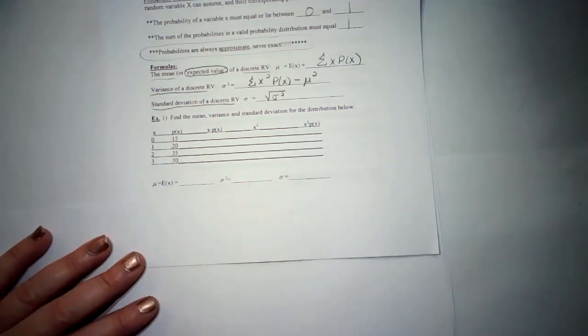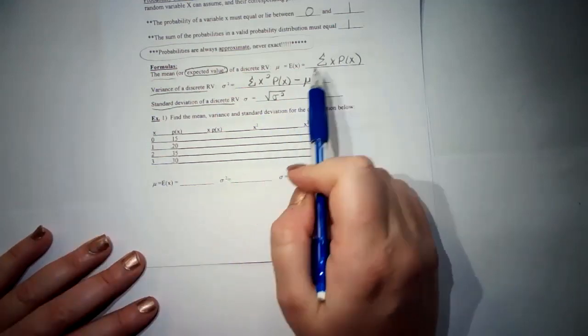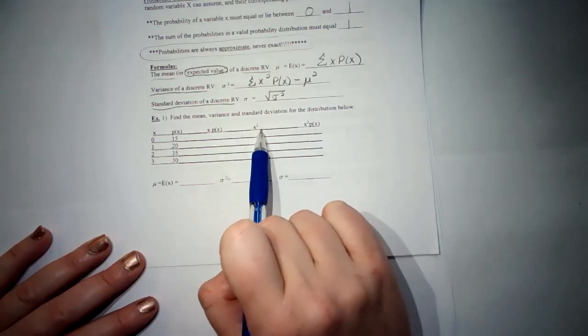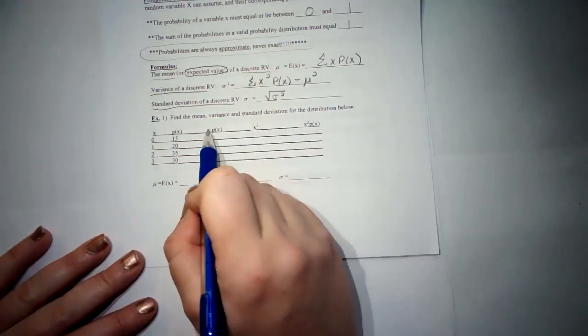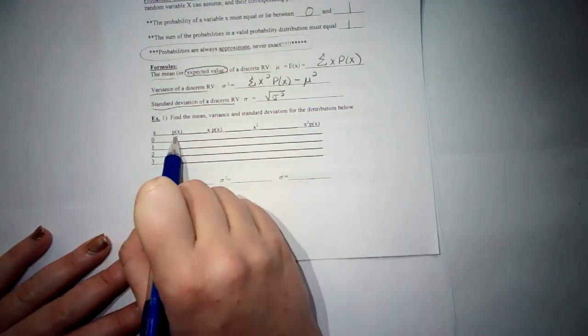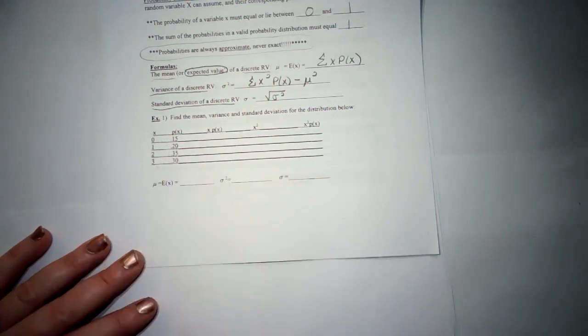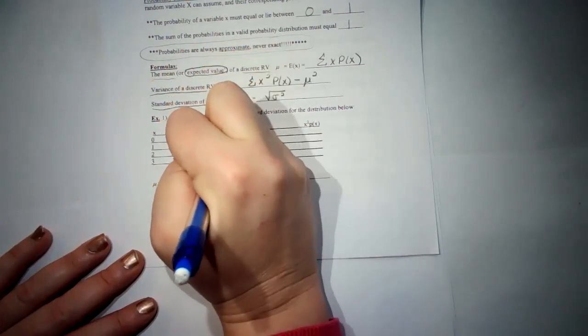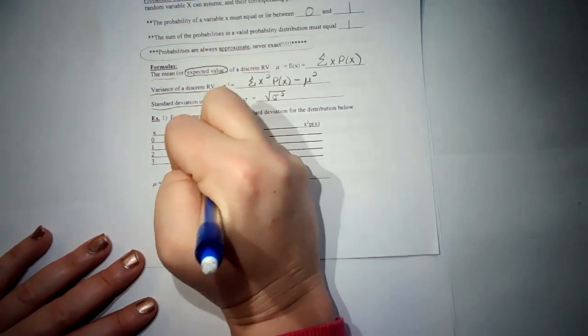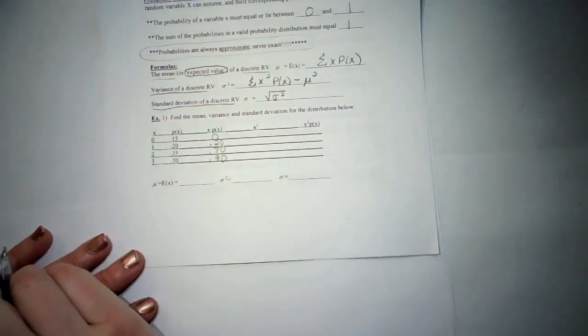These are your probabilities that match up with it. But if we're going to use the old school formulas, we're going to have to make 3 more columns. So first column, x times p of x. So we're going to have to multiply these guys together. So if I do that, I get 0, 0.2, 0.7, and 0.9.